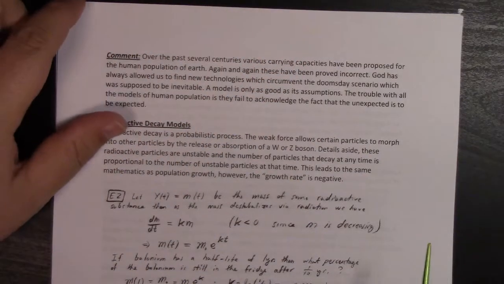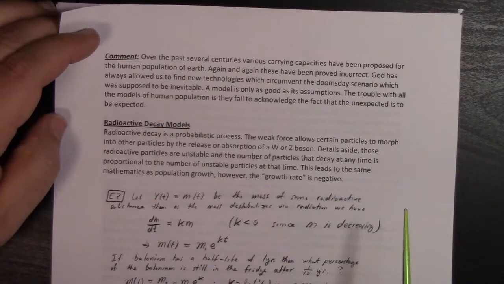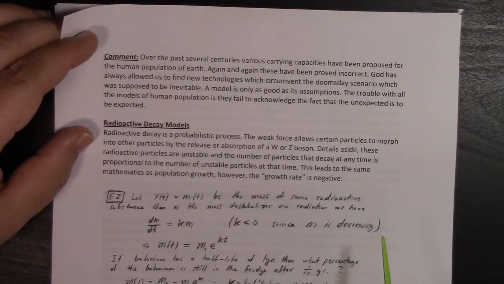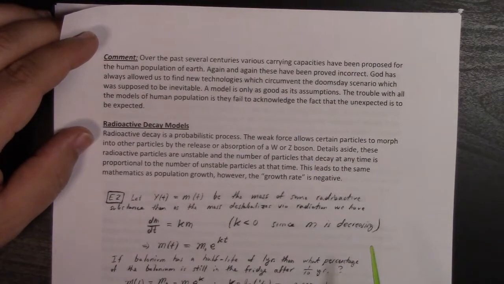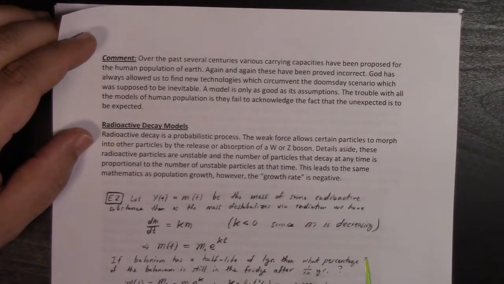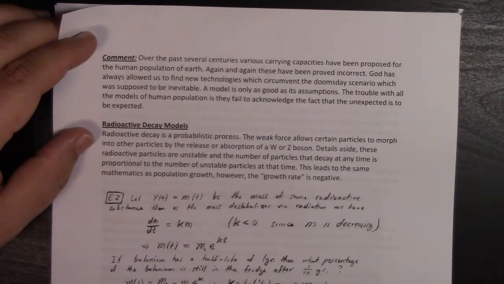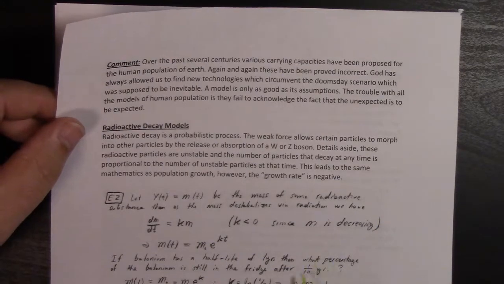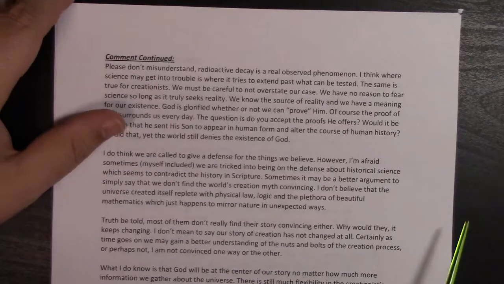Anyway, I have some comments here about the fact that population models have been wrong again and again. Here's a problem about radioactive decay of polonium, which is a made-up thing. So, look at that one. Then I would encourage you to read this.